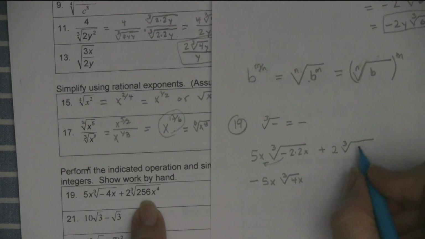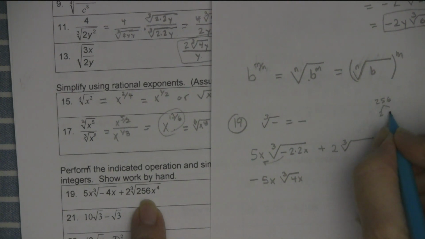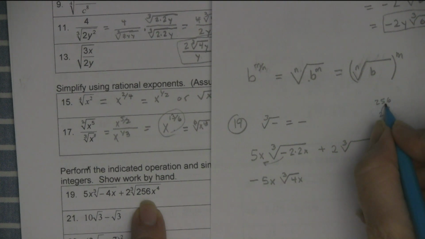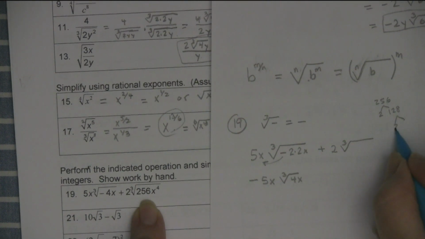Now, 256 is 2 times 128. Is that right? Oh, calculator. You got a calculator, friend. 256 divided by 2 is 128, yeah. And this is 2 times 64.